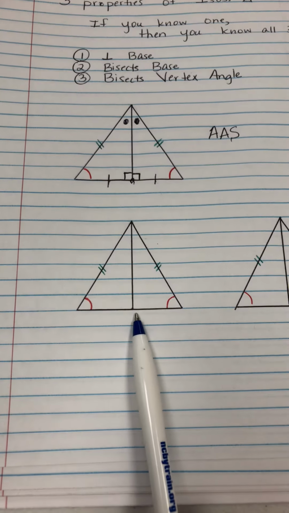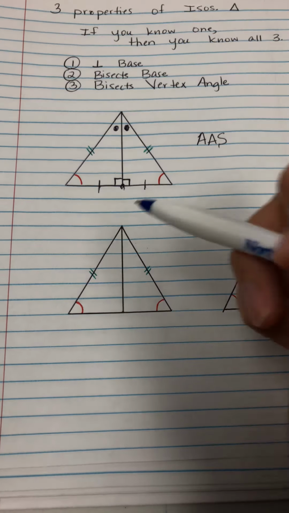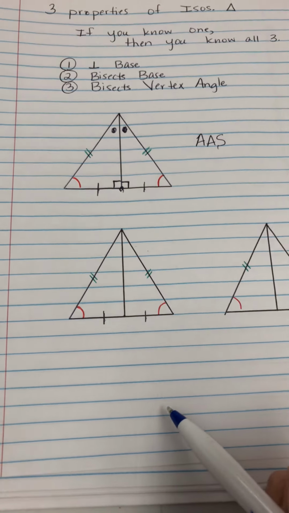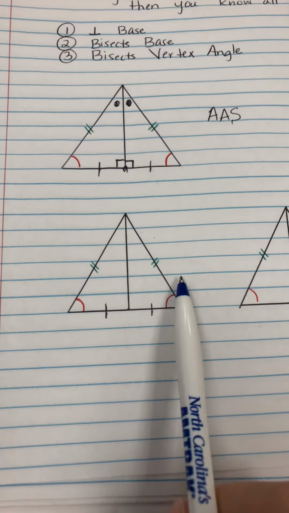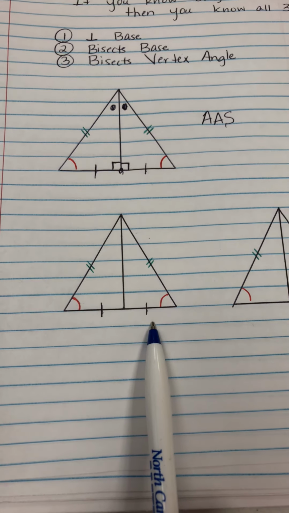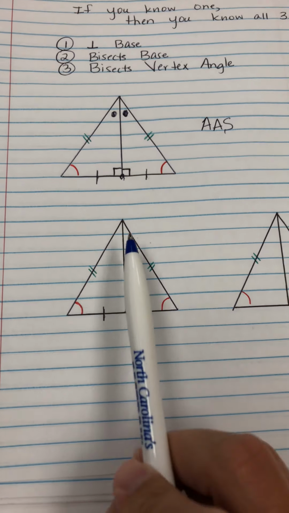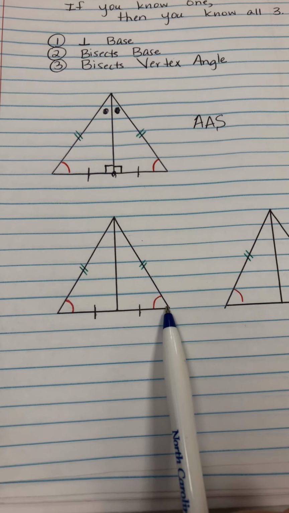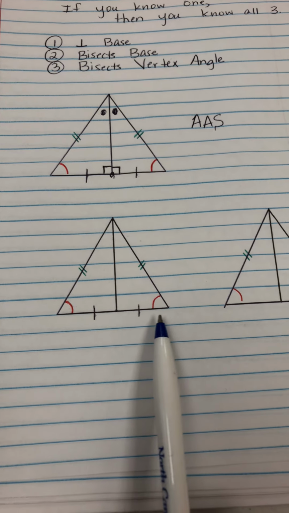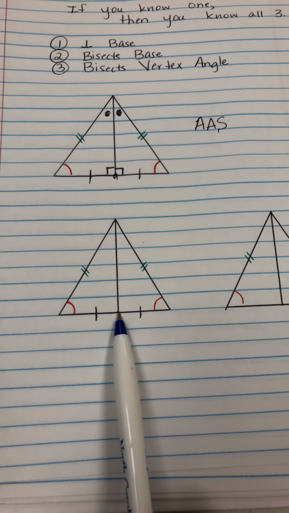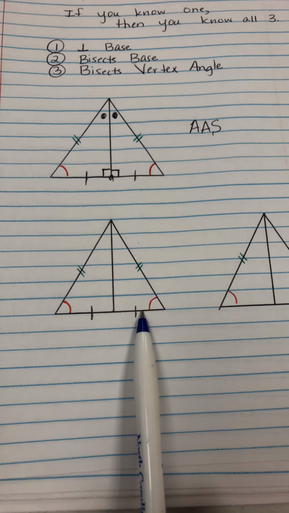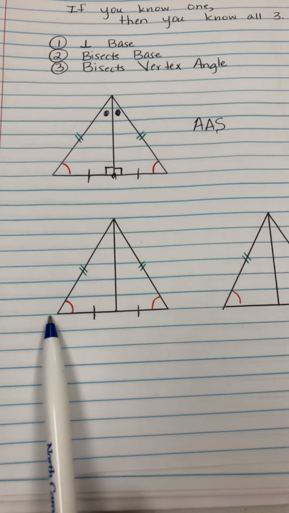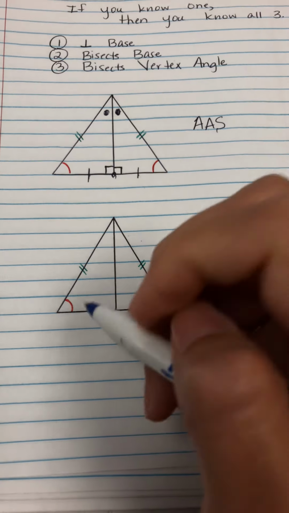Now, let's look at what happens if we start out knowing the second one. Let's say that we start out knowing that this base had gotten bisected, that that side is the same as that side. Now, how could you prove that these two triangles are congruent? I've got a side congruent to this side. I've got the base angle congruent to this base angle. And if I know that this base got bisected, I have another pair of sides. So therefore, I could prove that the left triangle is congruent to the right triangle by side, angle, side.